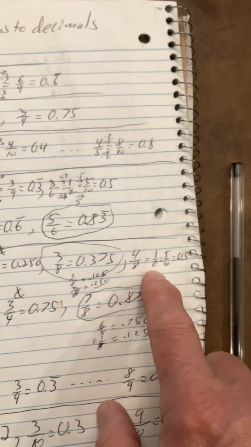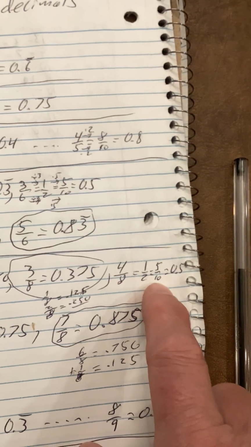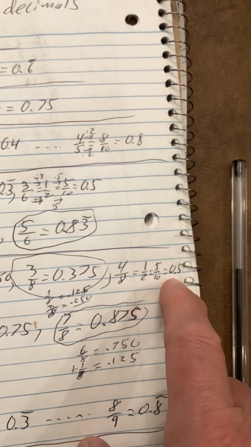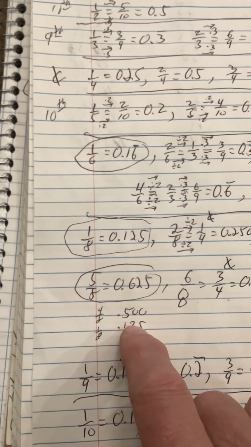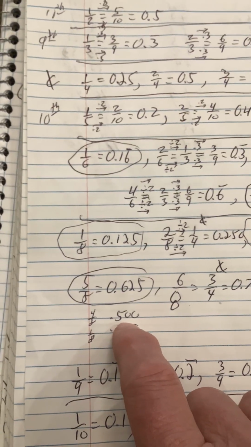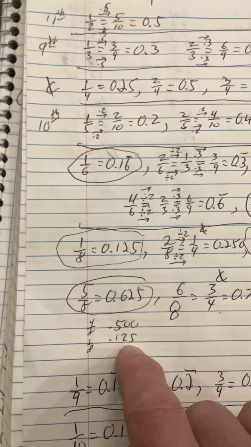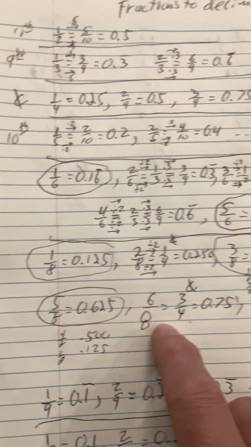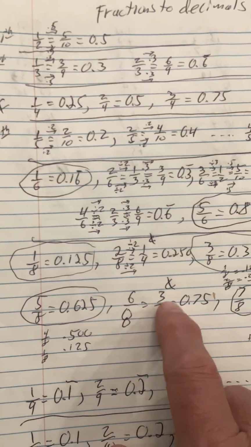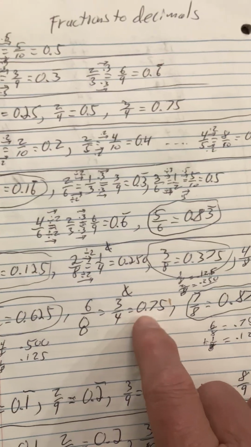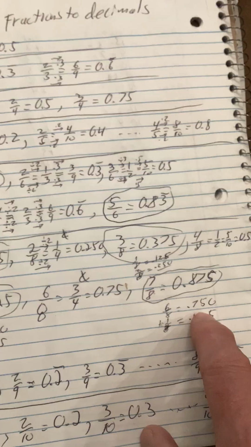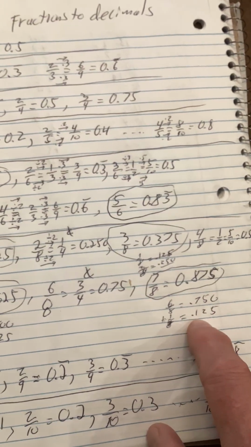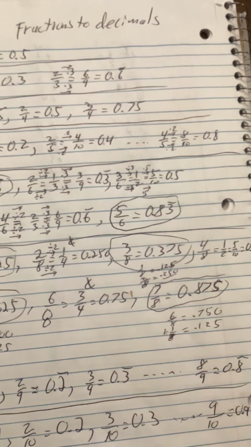4/8 is a half, well, that's 5/10, and that's 0.5. 5/8, that's 4/8 and 1/8. 0.5 plus 0.125, that's 0.625. 6/8 is 3/4, that's money, 0.75. And 7/8, well, that's 6/8 and 1/8. 75 cents and 0.125, so it's 0.875.